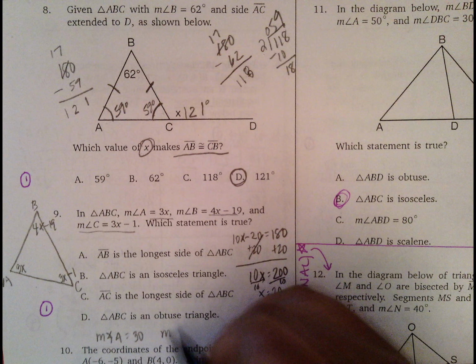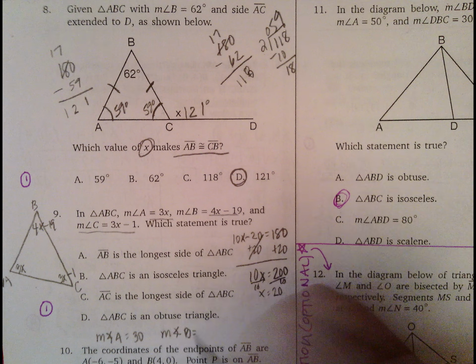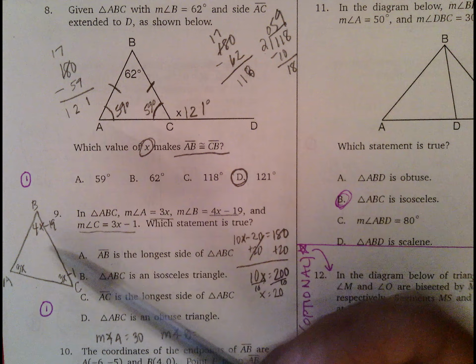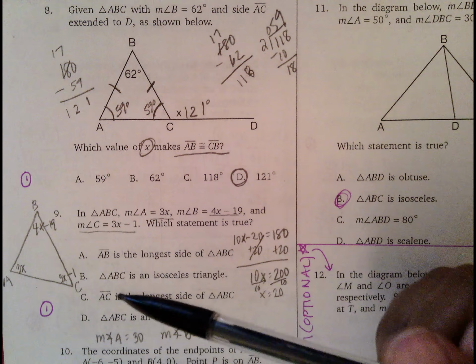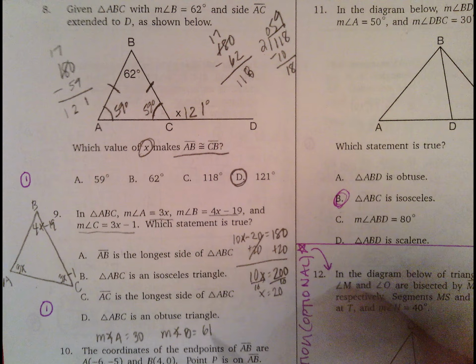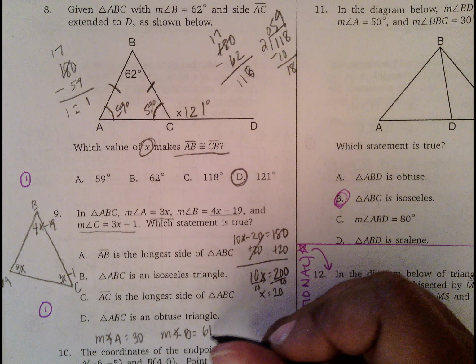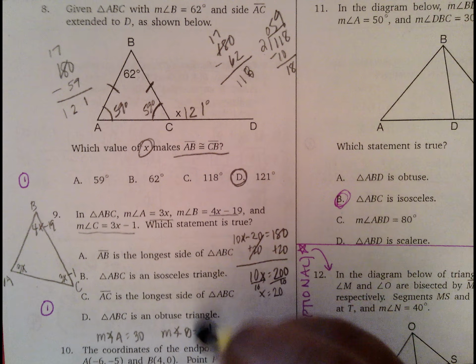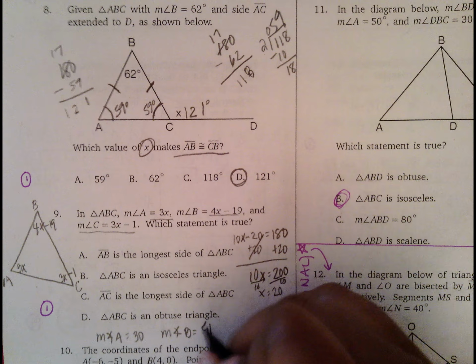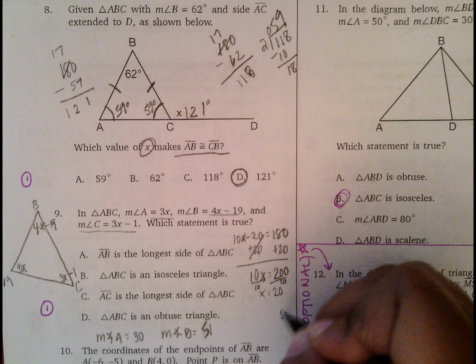The measure of angle B would be 80 minus 19, which is 61. Let me try it, 80 minus 19.